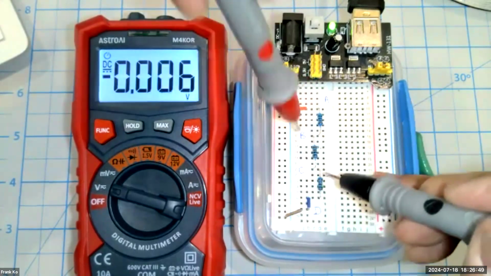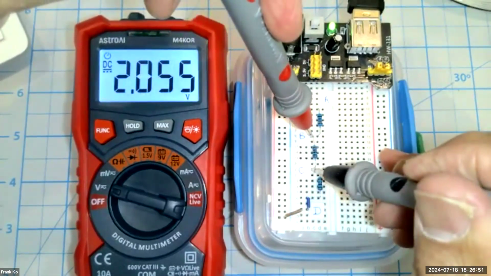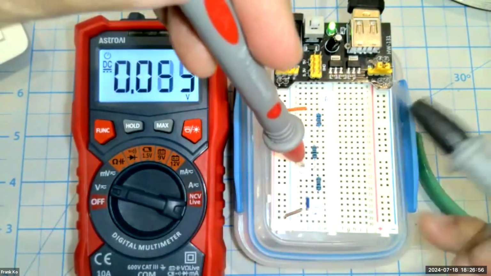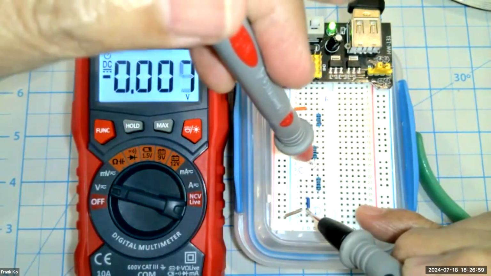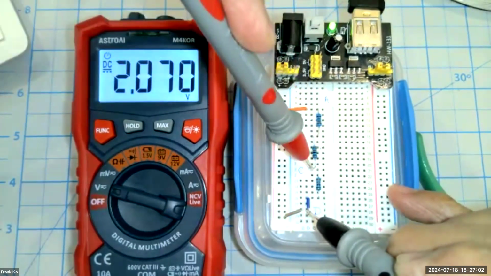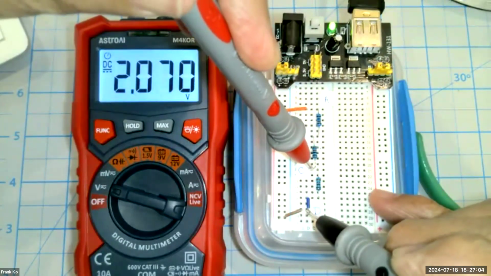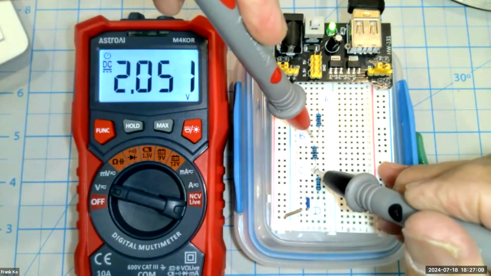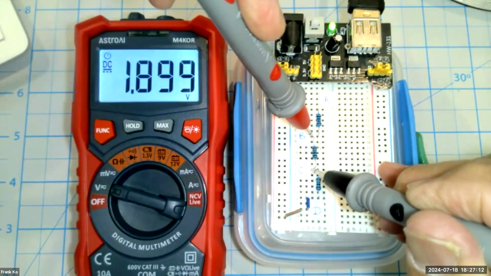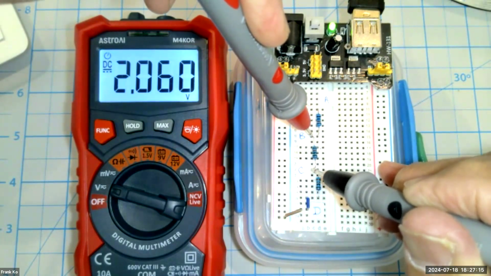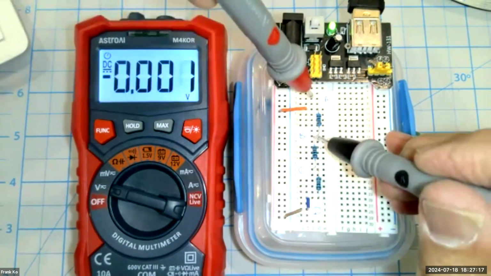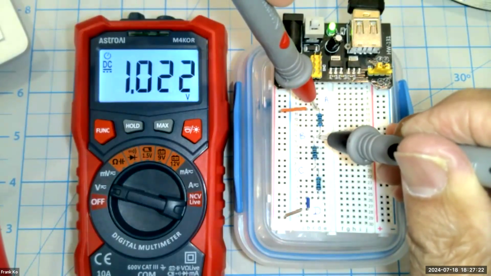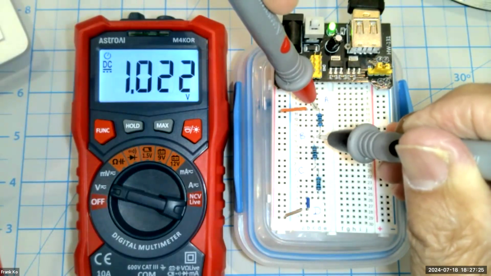And let's take a look here, across here. Push this back down, make sure everything is nice and stable there. My voltage across R3, 2.07 volts. Voltage across R2, supposed to be something close to 2 volts, and it is 2.06 volts. And here's something close to 1 volt, I get 1.023 volts. So you record that down.